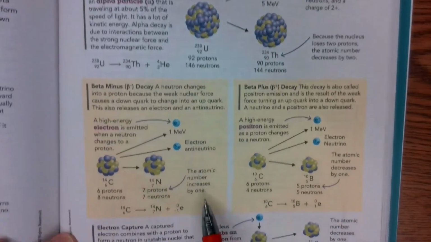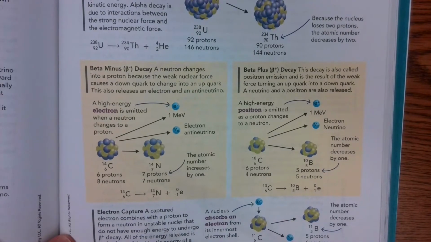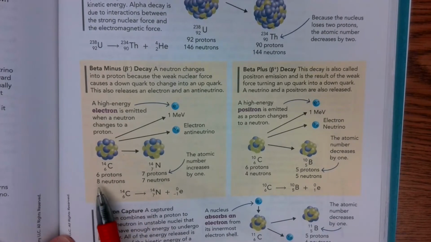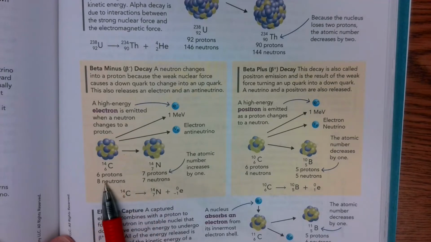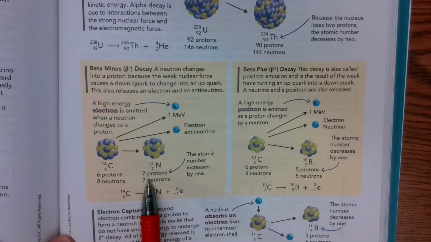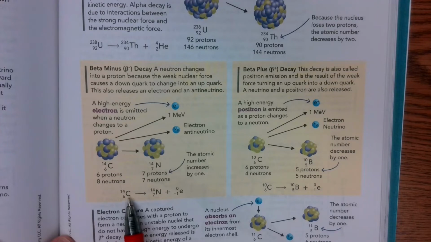All right, now let's talk about beta minus and beta plus. This is where it gets a little bit confusing for a lot of students. If we look at this first problem, let's just make an observation of what's happening. We go from 6 protons to 7 protons, and we go from 8 neutrons to 7 neutrons. So it looks like a neutron is turning into a proton. Can we see that just based on this observation? As this happens, a carbon is having one of its neutrons turn into a proton, so it's actually changing the atom. But if you notice, the atomic mass is staying the same, and it's letting off an electron.